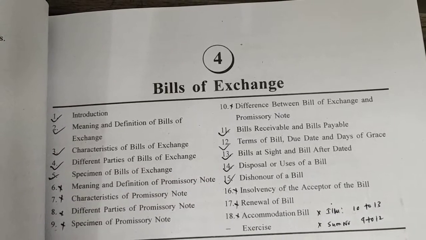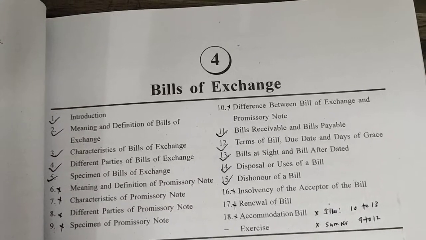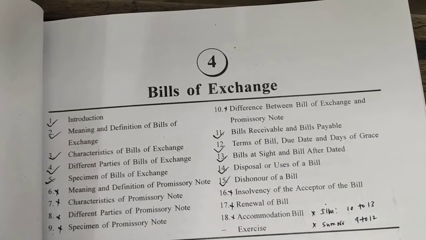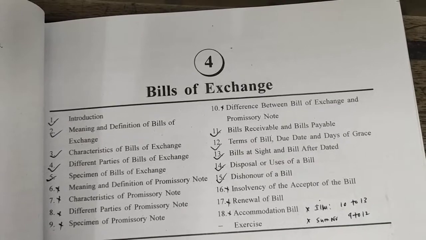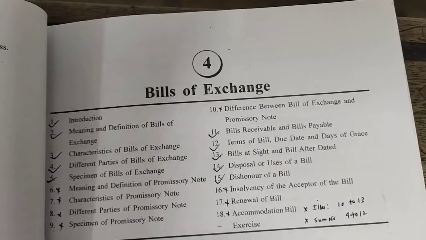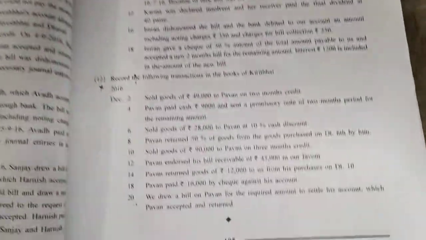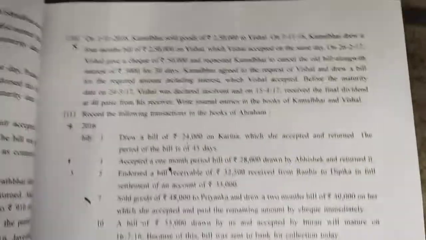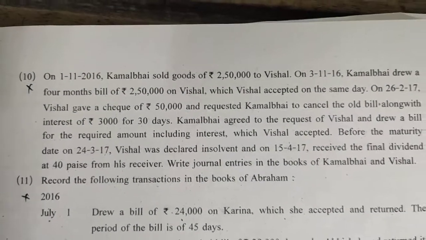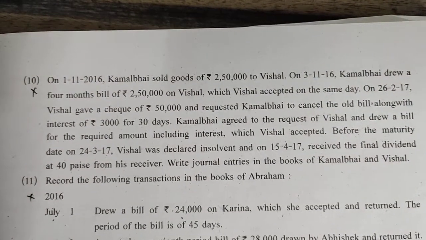Good morning, students. We are on chapter number 4 of Accounts Part 2, bills of exchange. In this lecture, we are going to solve sum number 10 of question number 4, which is given on page number 105.